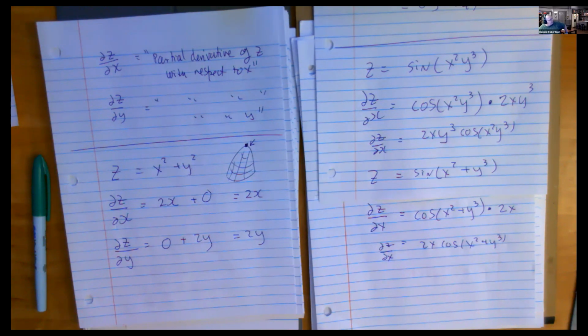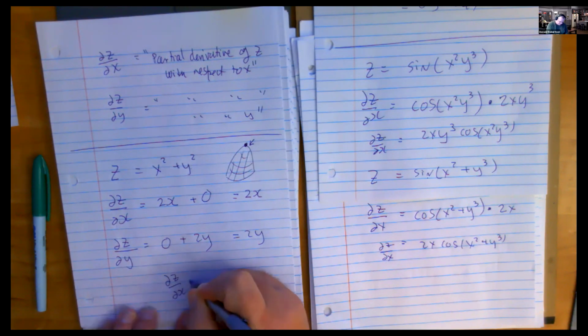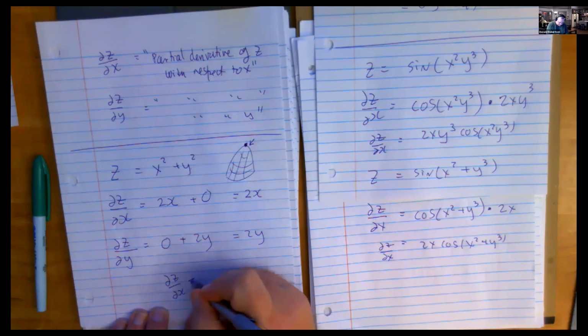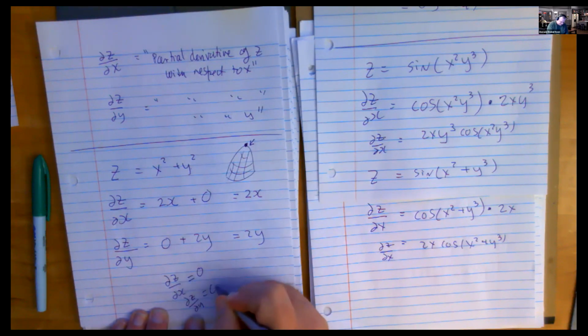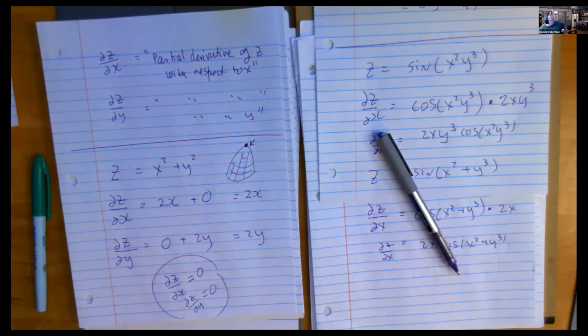Now, in Calc 1, don't you just find out when the derivative is 0? Well, what you do in Calc 4, because we don't go that far, is you find out when both of those are 0.